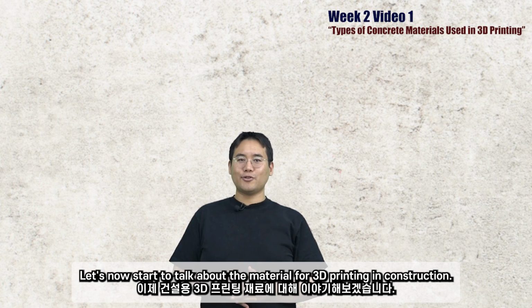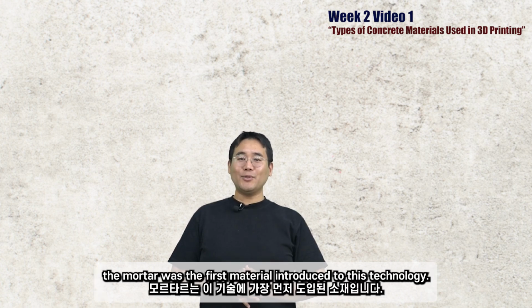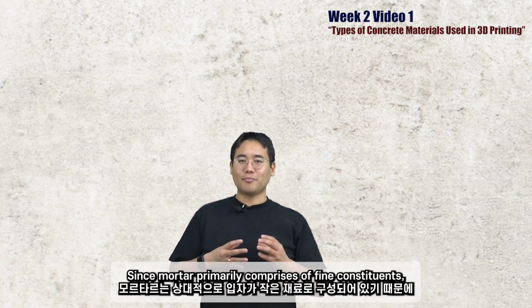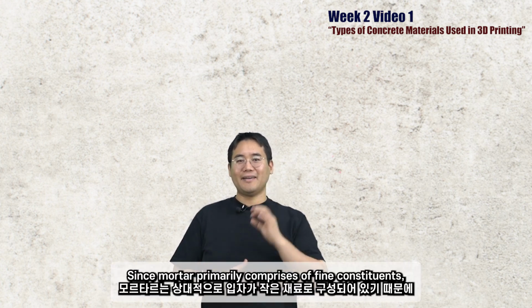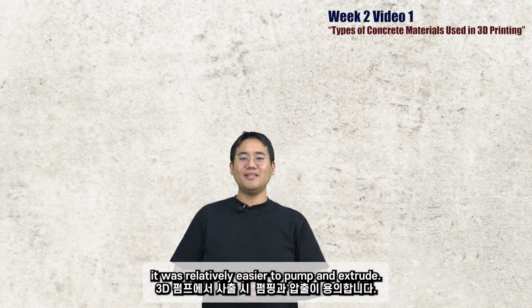Let's now start to talk about the material for 3D printing in construction. For the extrusion-based additive manufacturing technique, mortar was the first material introduced to this technology. Since mortar primarily comprises fine aggregates, or fine constituents, it was relatively easier to pump and extrude.